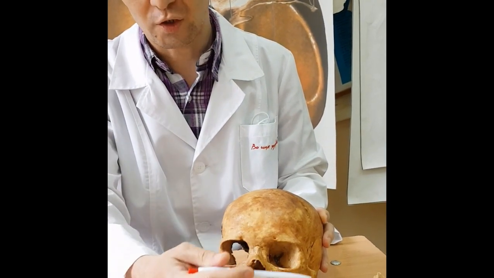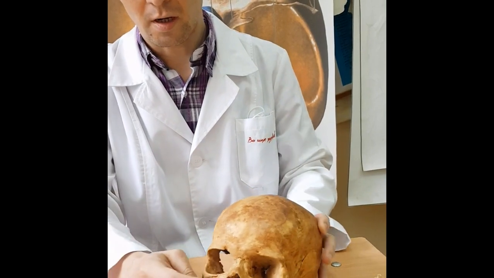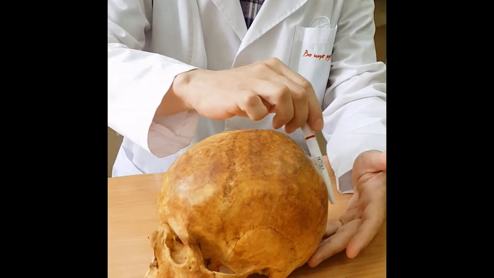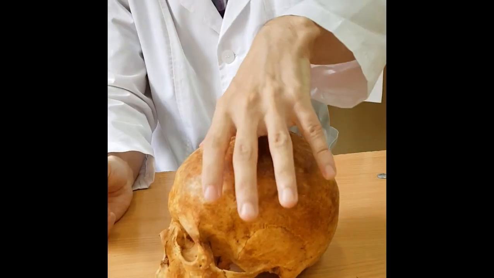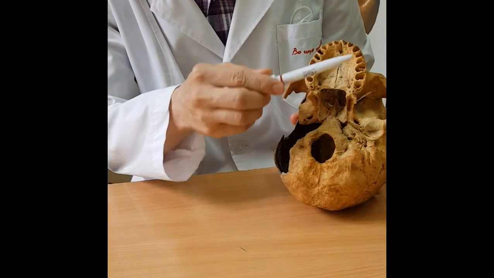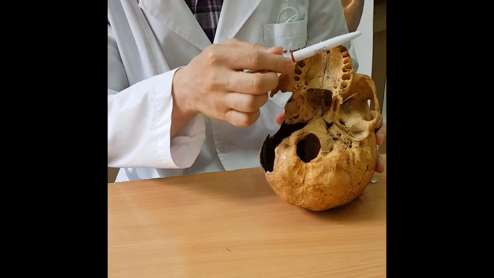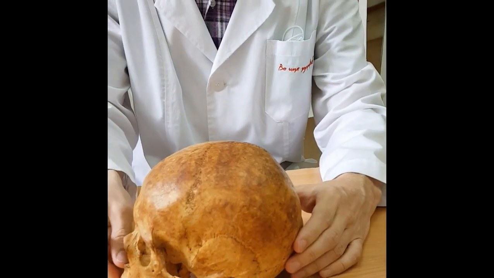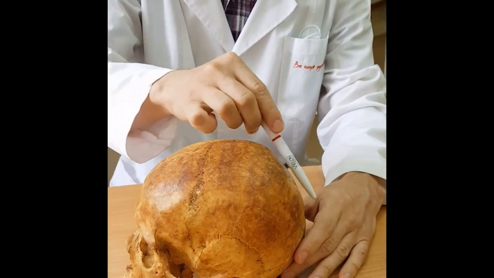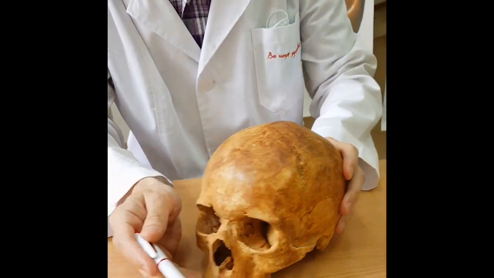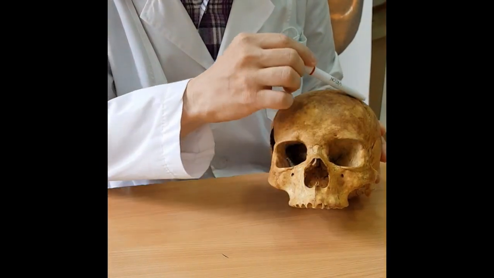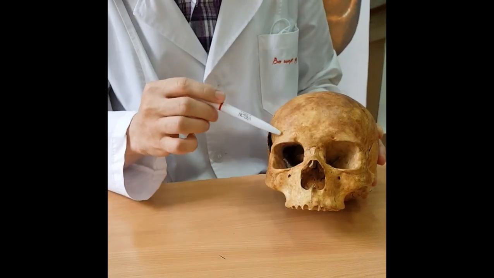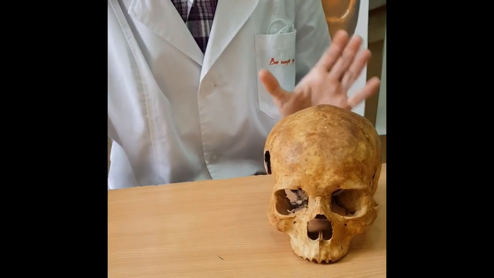Also, human skull consists of two parts: vault and basis of skull. So today we are going to discuss about bones of brain skull. First bone is frontal bone. Here we can see frontal bone. It's not paired bone, single bone. Here we can see it separately.